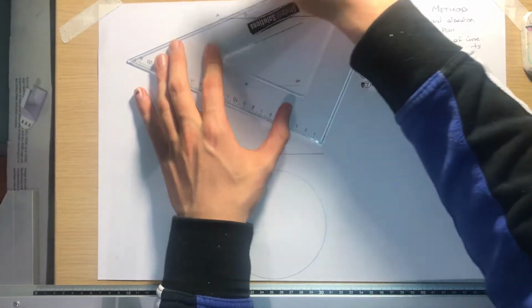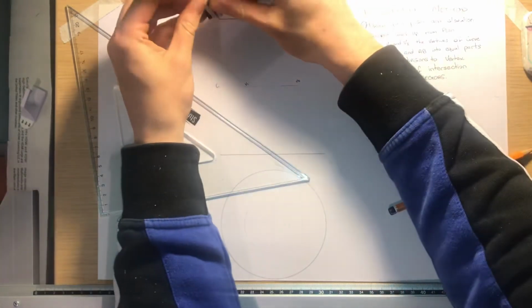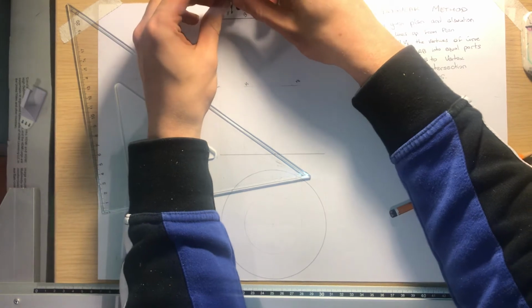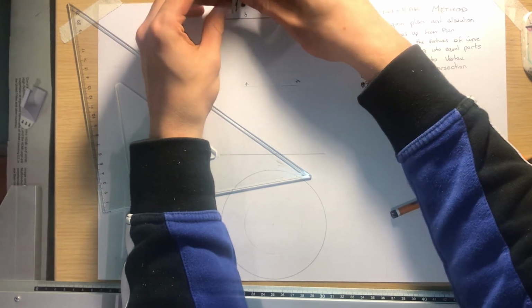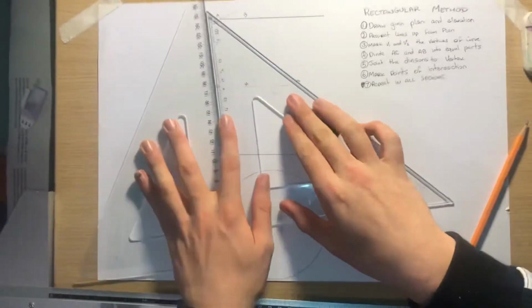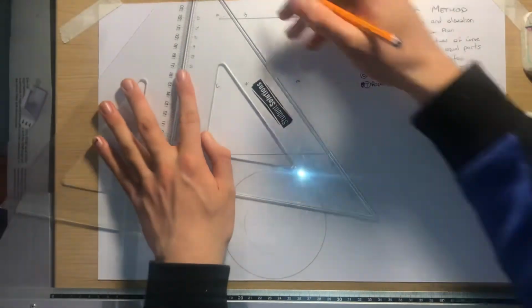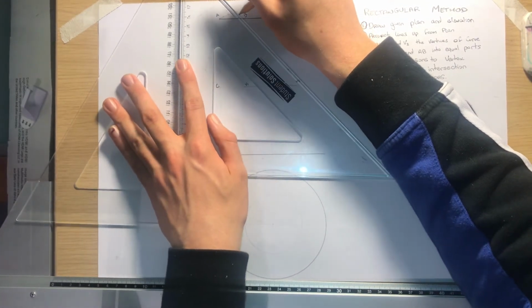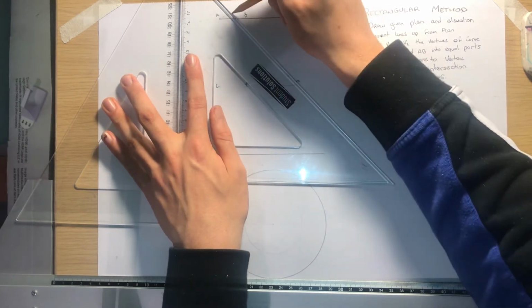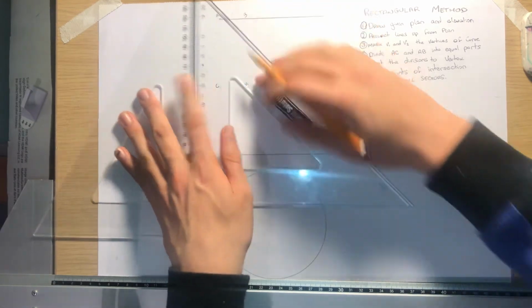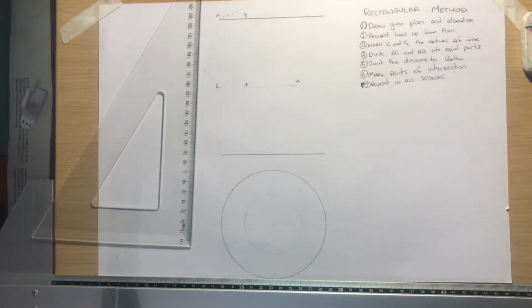Any random line up here, and we'll use our compass to split it up into 4 equal parts. So 1, 2, 3, 4. So there's 4 equal parts.